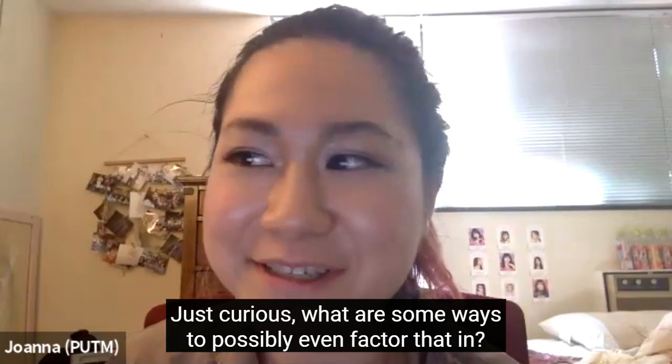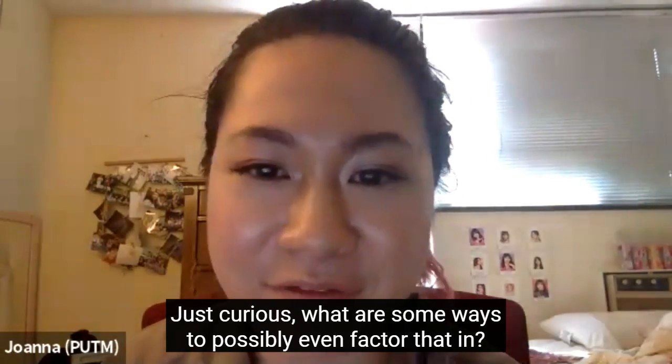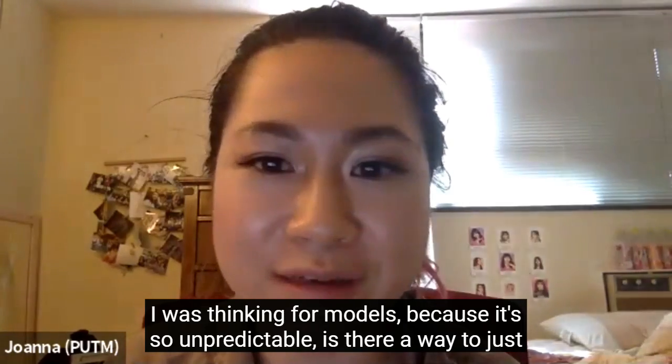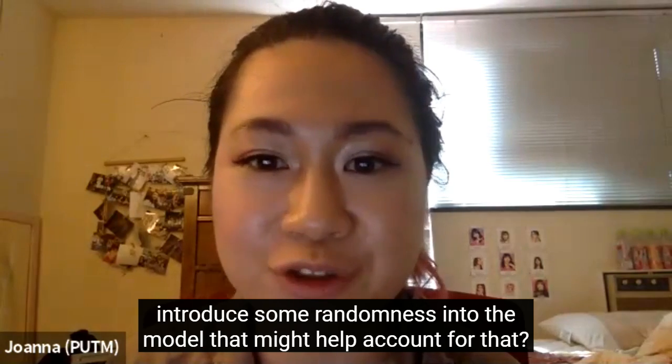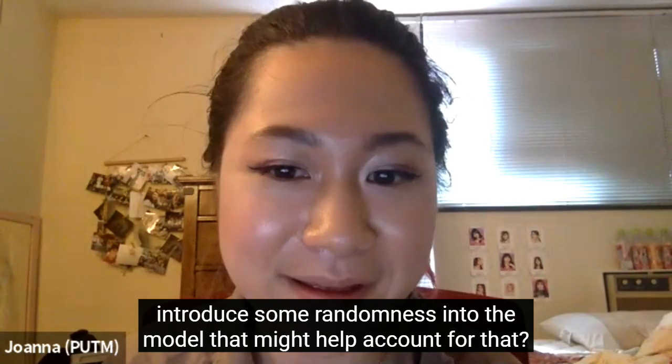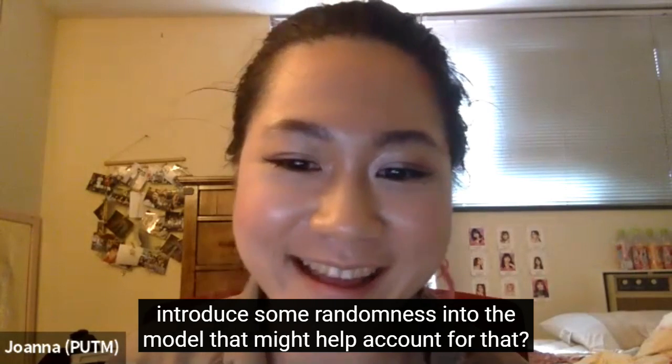I'm just curious, what are some ways to possibly even factor that in? I was thinking for models, because it's so unpredictable, is there a way to just introduce some randomness into the model that might help account for that?